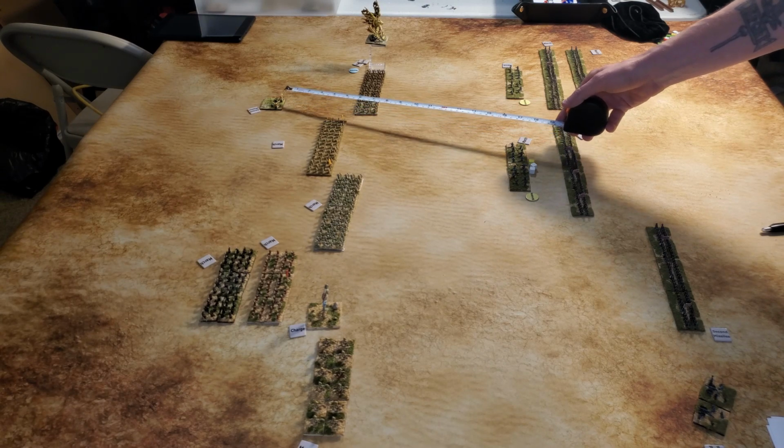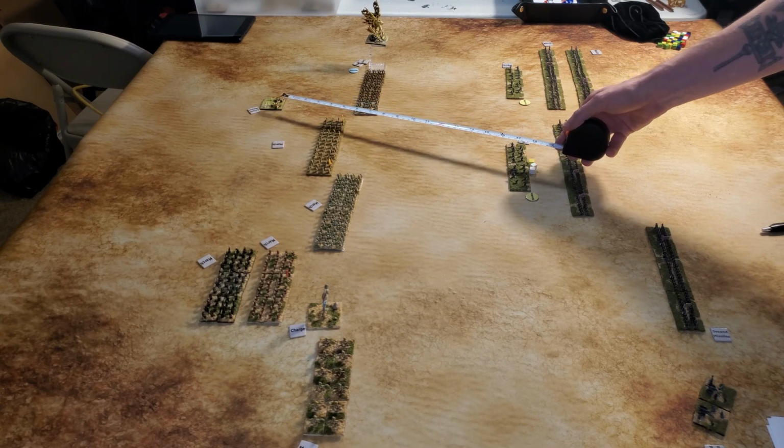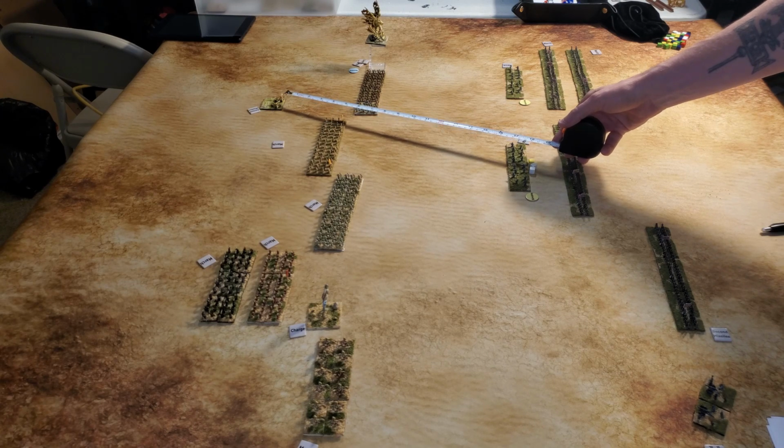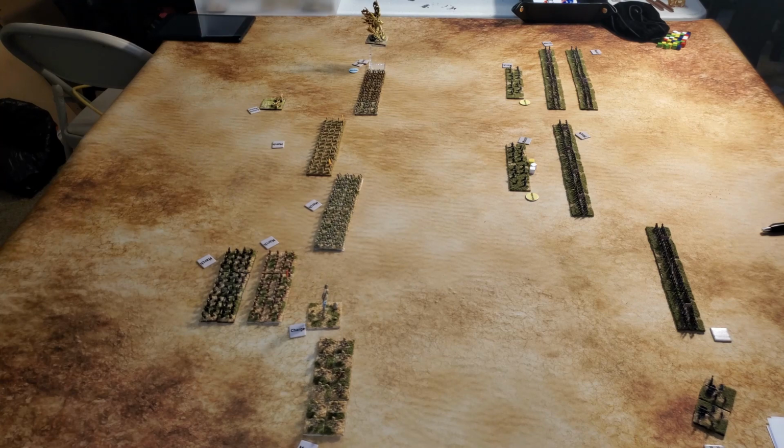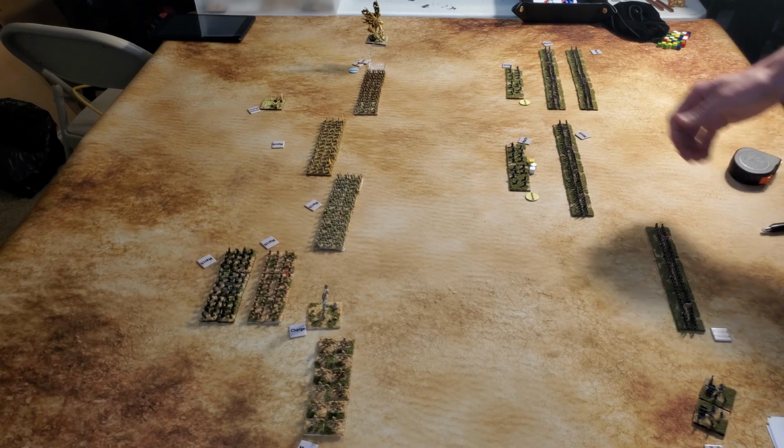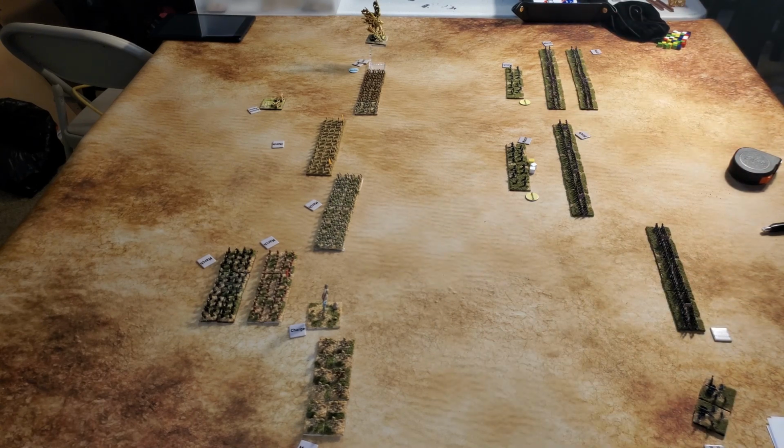And we're going to target these skirmishers again. It's kind of close, but we're going to say they have line of sight. The catapult has line of sight. It is a little close. If they did not have line of sight, they could use indirect fire, or an indirect shot. That would give the skirmishers a decent defense bonus.